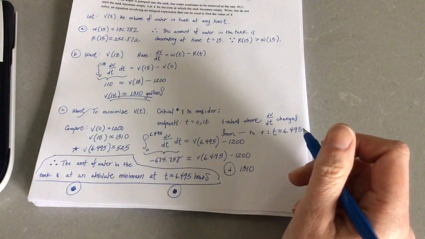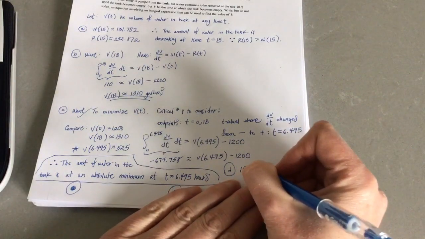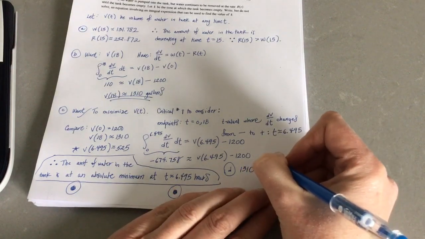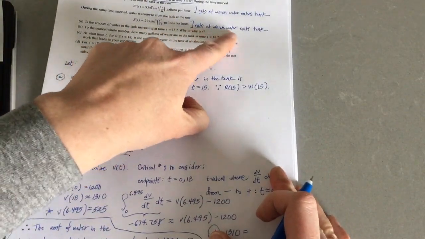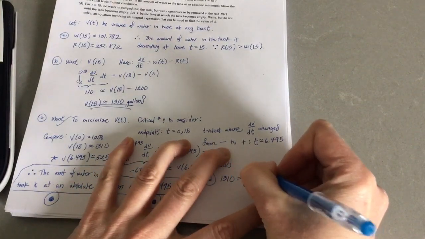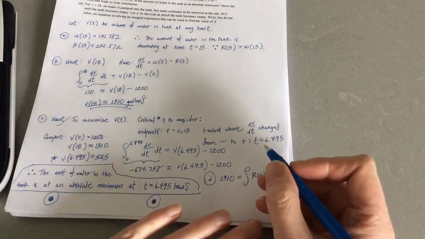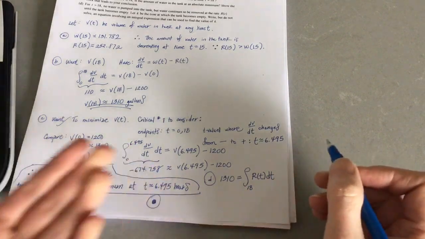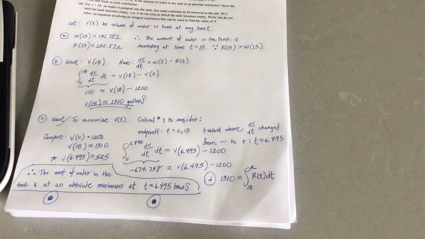So how could we set something equal to this that would equal how much water is drained out of the tank? It makes sense to me that we would need to take the integral of the rate at which water exits the tank. So let's do an integral of r of t dt. And then what kind of bounds would make sense? Well, you would start draining the tank at time t equals 18, and then you would stop draining the tank at that time t equals k value.